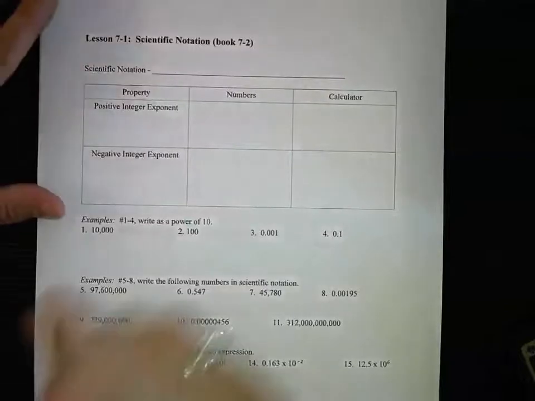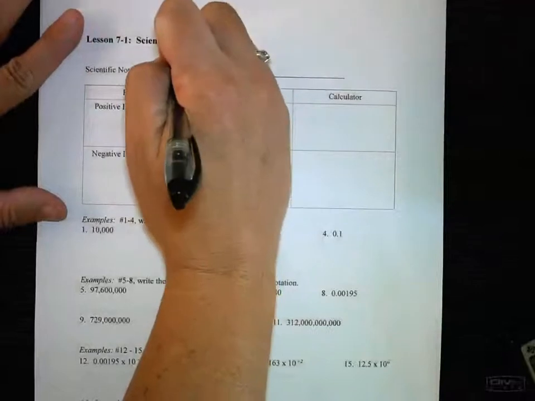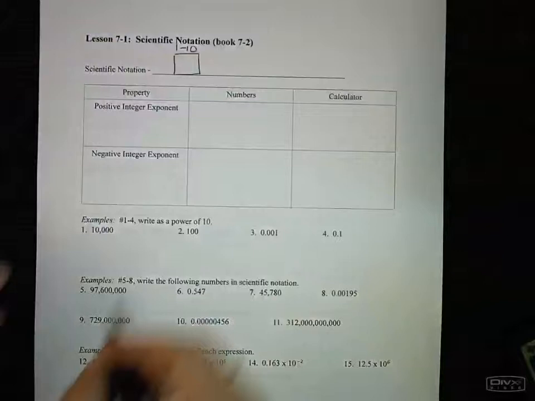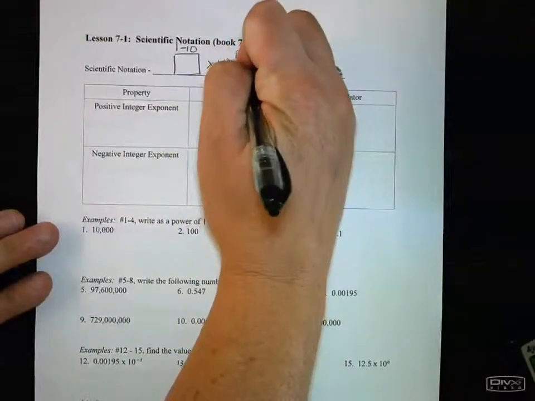In scientific notation, we are taking a number, it's going to go in this box, and that number is between 1 and 10. It cannot equal 10, and that's going to be times 10 to some power.